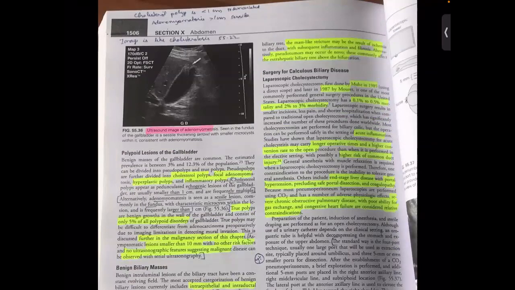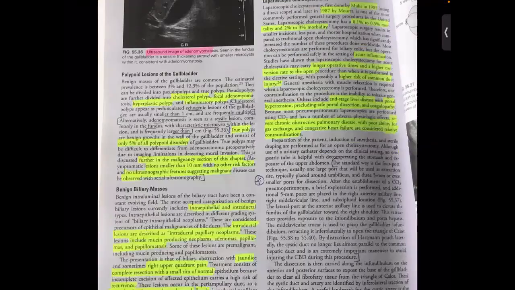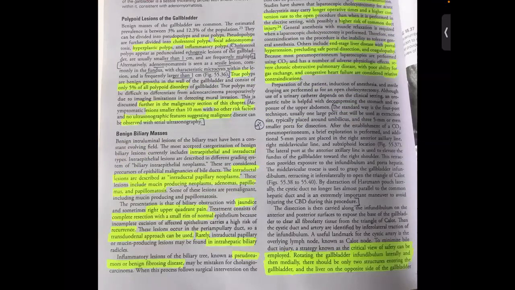The difference between a cholesterol polyp and adenomyomatosis is that a cholesterol polyp is a pedunculated echogenic lesion less than 1 centimeter. Adenomyomatosis is more than 1 centimeter and is a sessile lesion, not pedunculated. So that is the main difference. They have elaborated only these two.